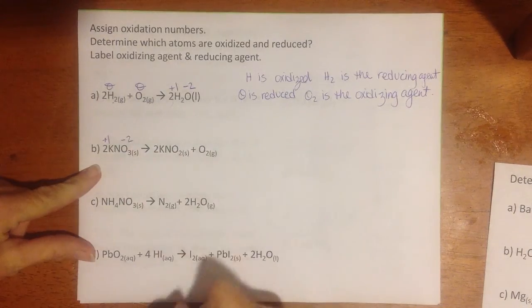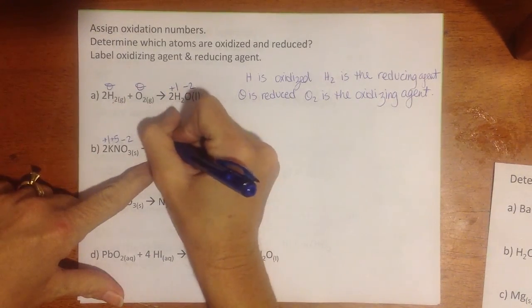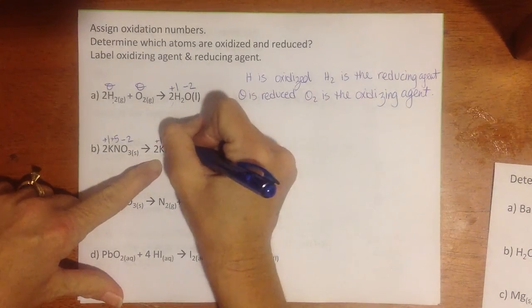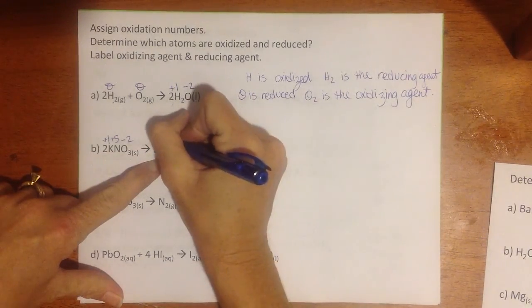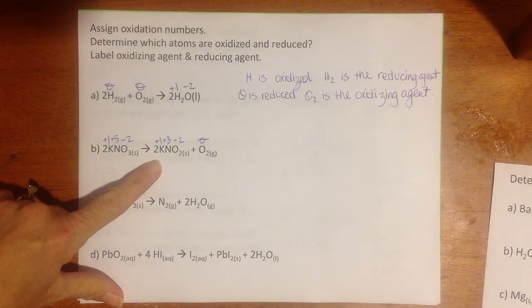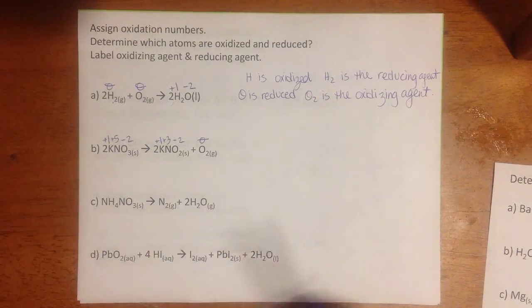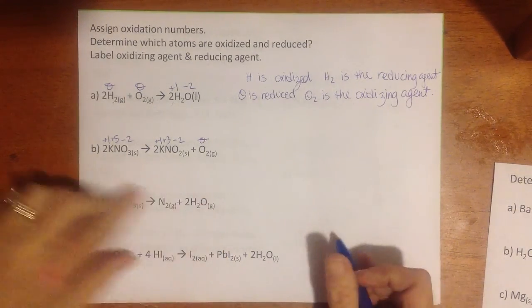+1, -2, +5, +1, -2, +3, and 0. You can see the order I did them. +1, -2, +5. So you could do the brain thing. You should be able to do this.